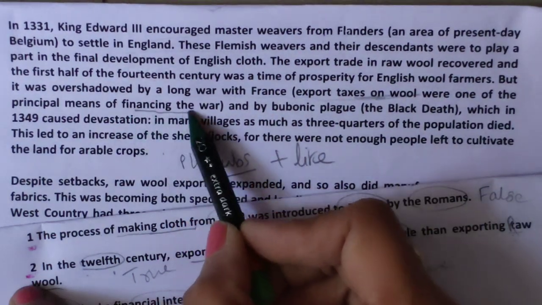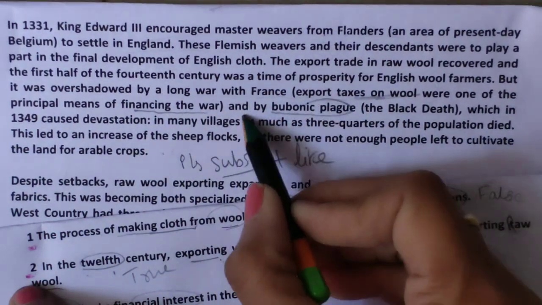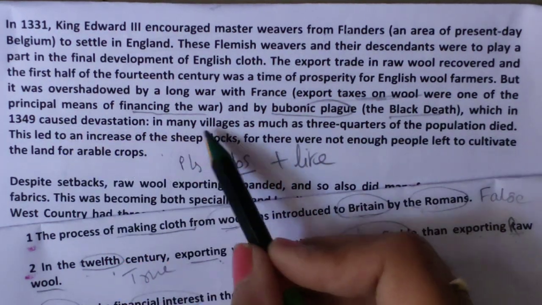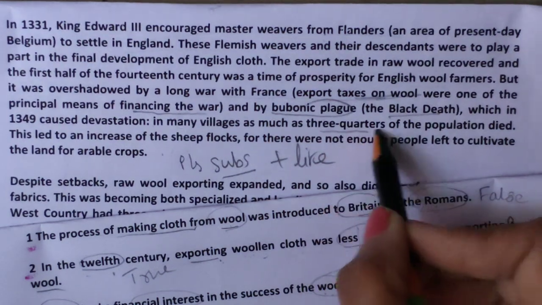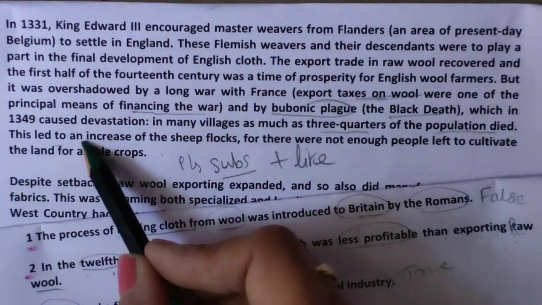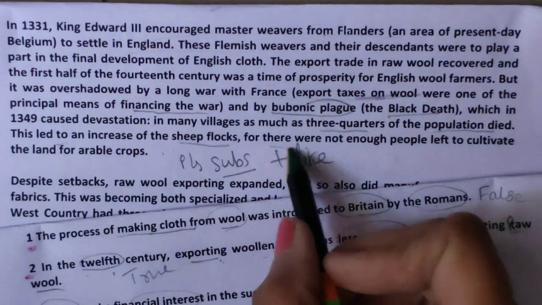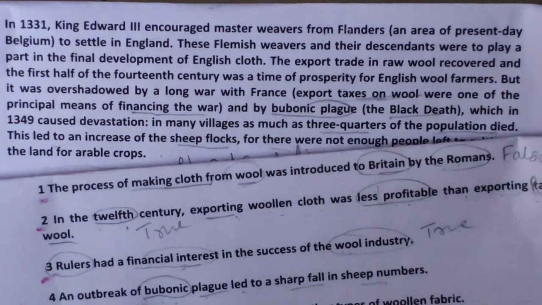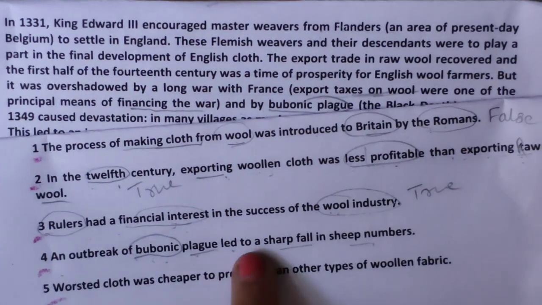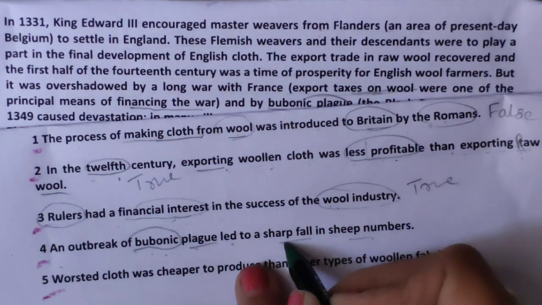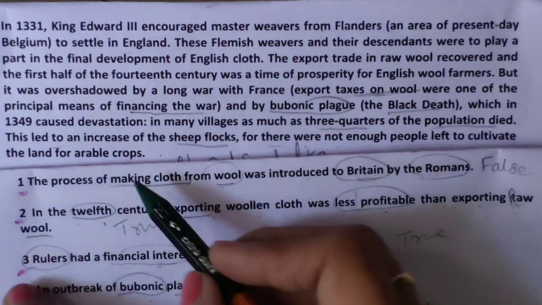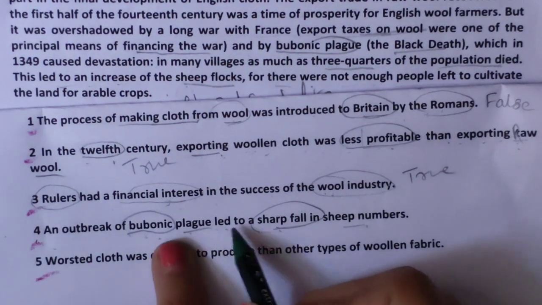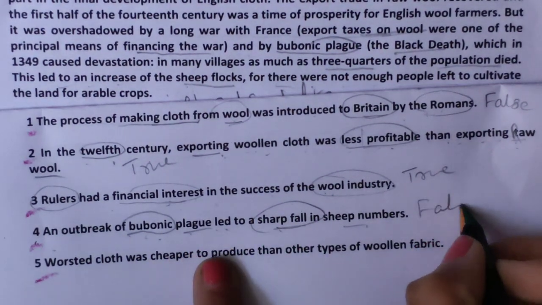Side by side do your homework for the next question. Yeah, this is here. And by bubonic plague, the Black Death, which in 1349 caused devastation in many villages, as much as 3/4 of the population died. This led to an increase of the sheep flocks, for there were not enough people left to cultivate the land for arable crops. Okay, so let's read the question. An outbreak of bubonic plague led to a sharp fall in sheep numbers, but here they are saying this led to an increase of the sheep flock. So it is a contradiction they have given, so we can write here false.